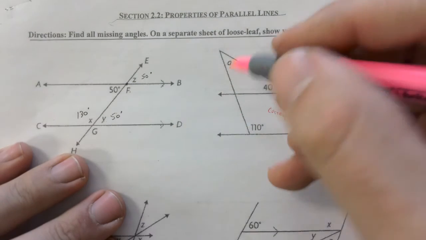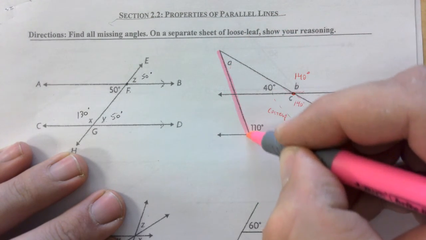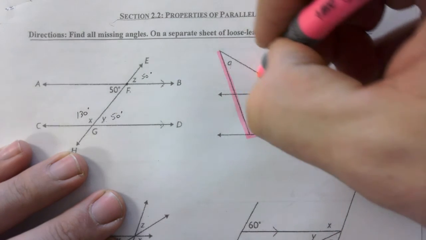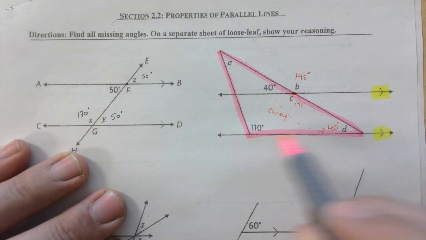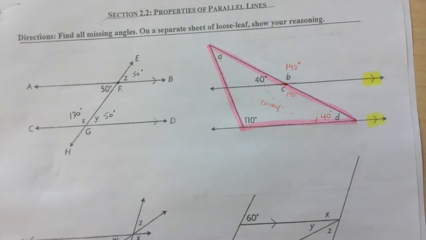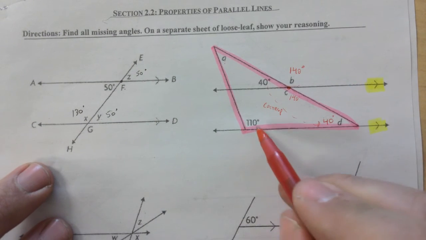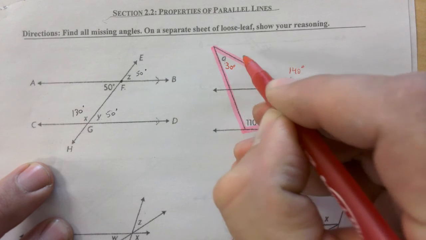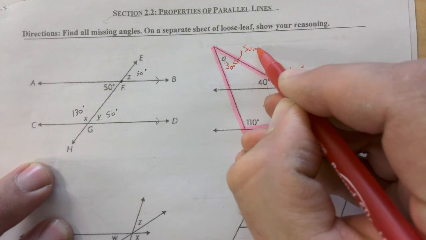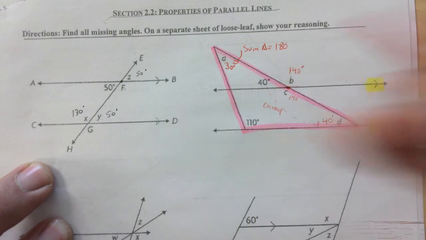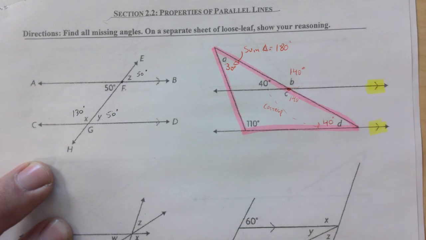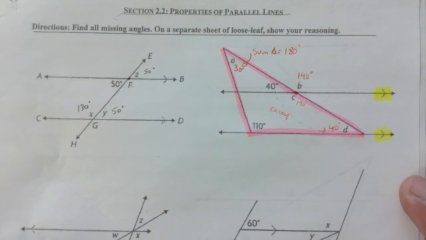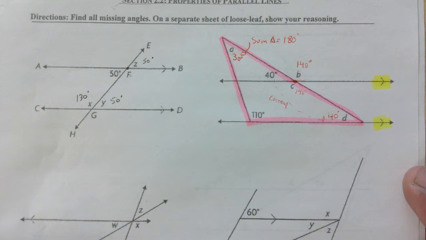So allow me to use the highlighter here. There's a big triangle here, of which you know two angles, right? So you can now easily, even in your head, 110 and 40 is 150, so this is 30. That sum of angles in a triangle equals 180, which is always true if it's a triangle. Okay. Does that make sense?